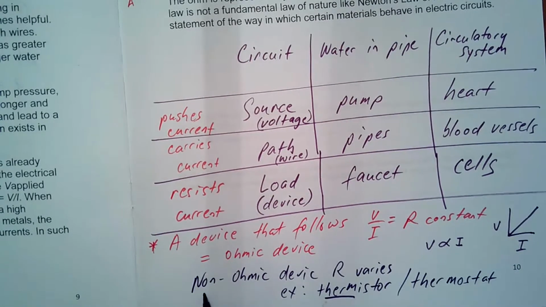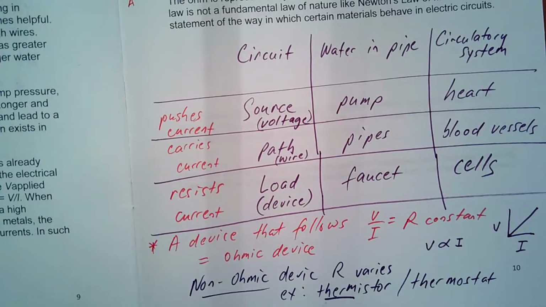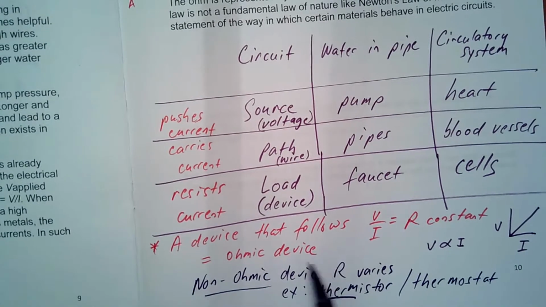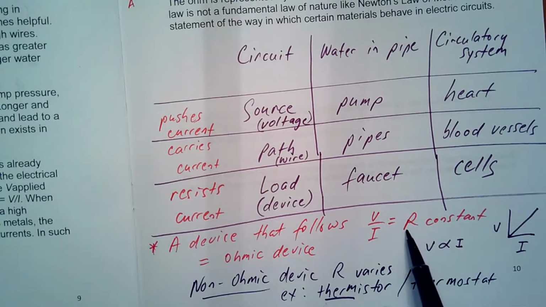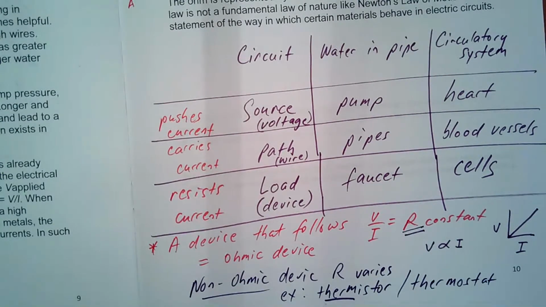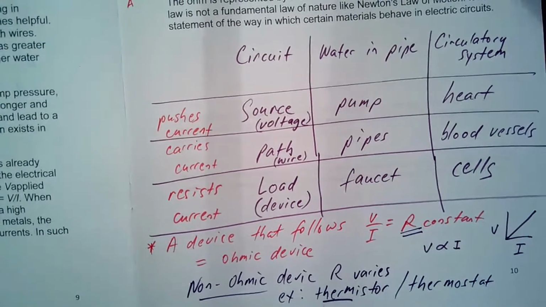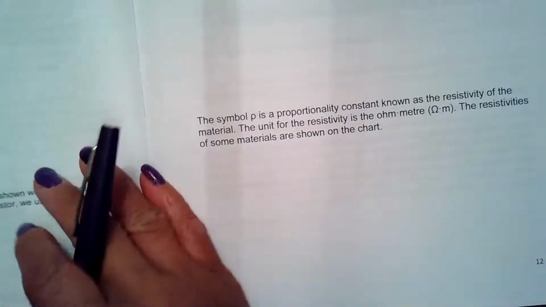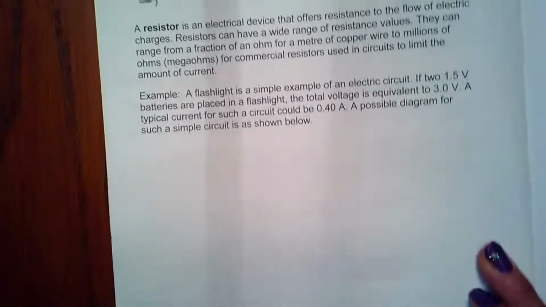So this is an example of a non-ohmic device. An example of an ohmic device would be a copper wire, a resistor, or a heating element, where the resistance is always going to be constant because the volts and the current will increase proportionately. It is a direct proportional relationship. So that is Ohm's law.